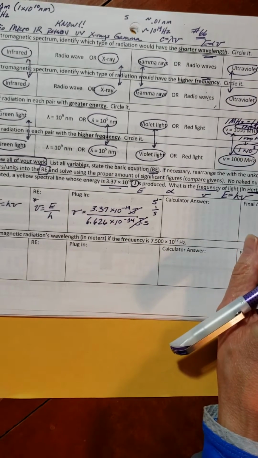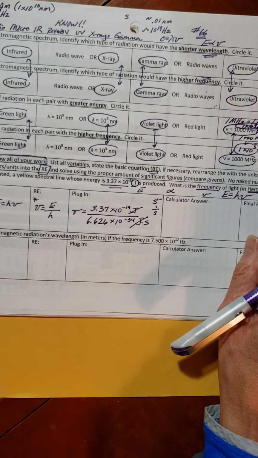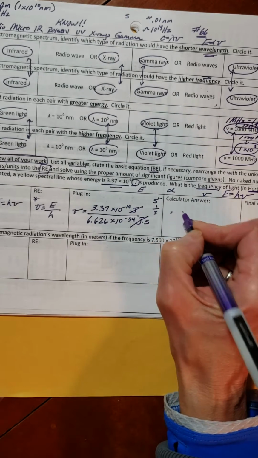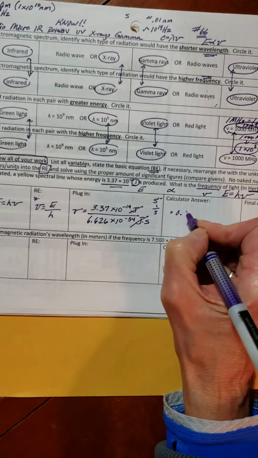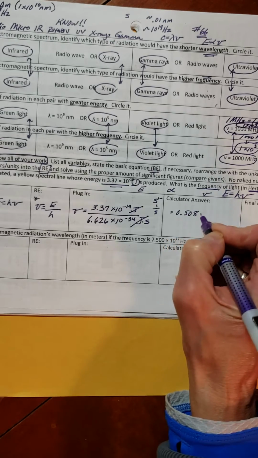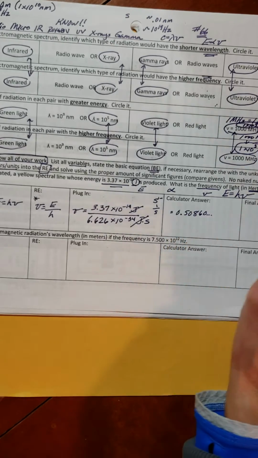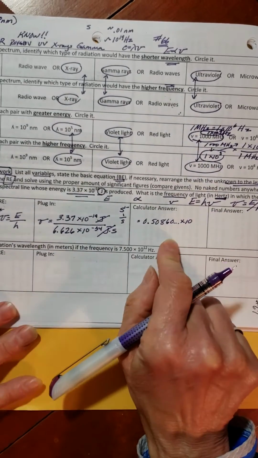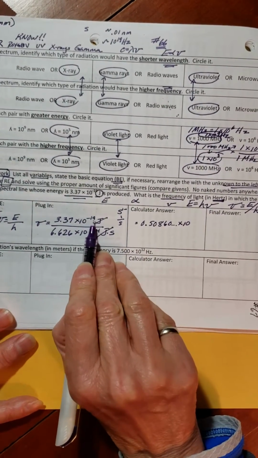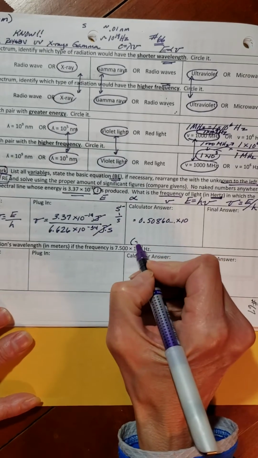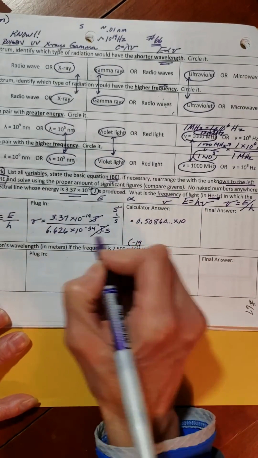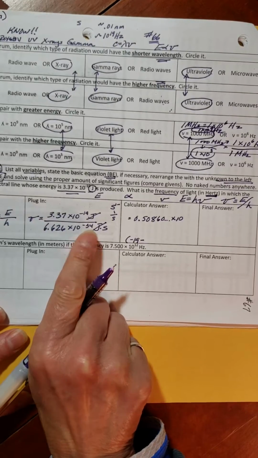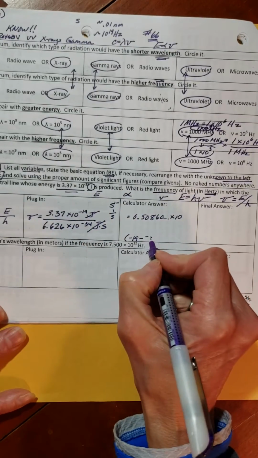So when you get your calculator answer, it is going to be 0.5086, and more digits, times 10. Now your calculator is not going to tell you this. You have to think it out. Negative 19, and write it out. It's not going to make it any harder if you write it out. I'll make it easier. So negative 19 minus negative 34.